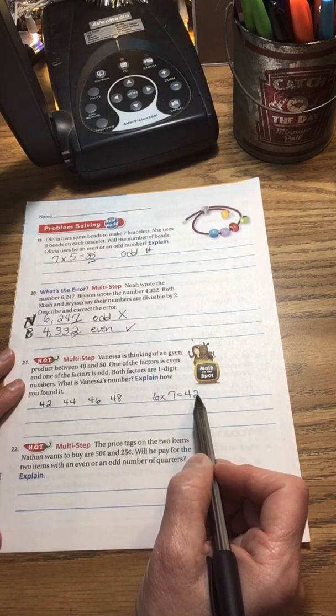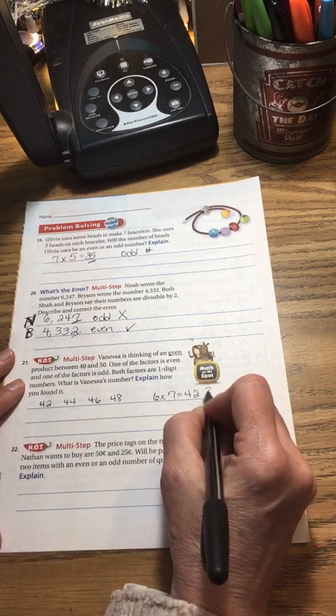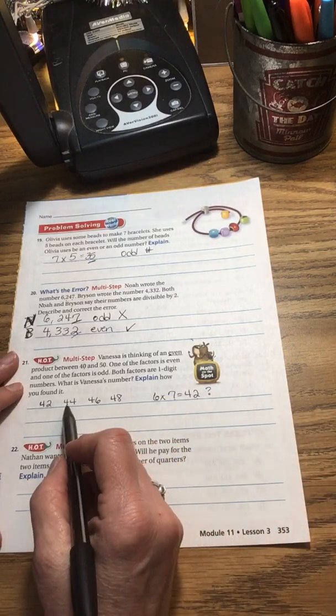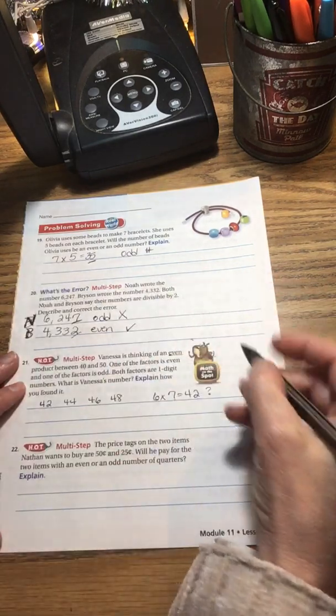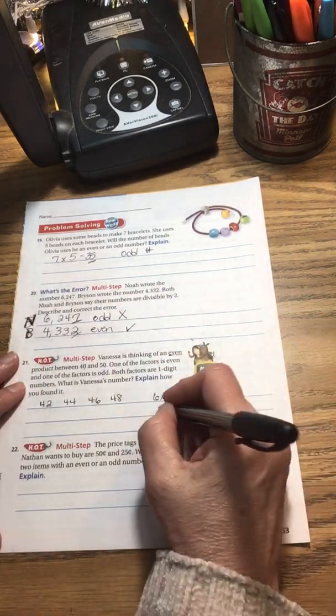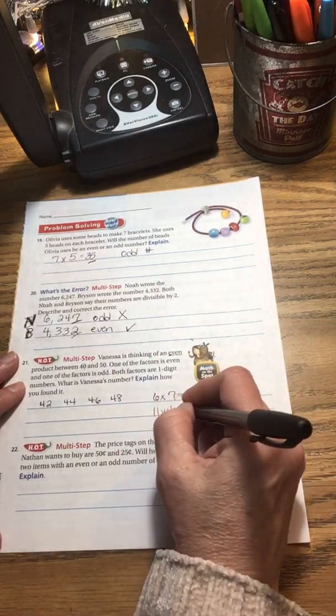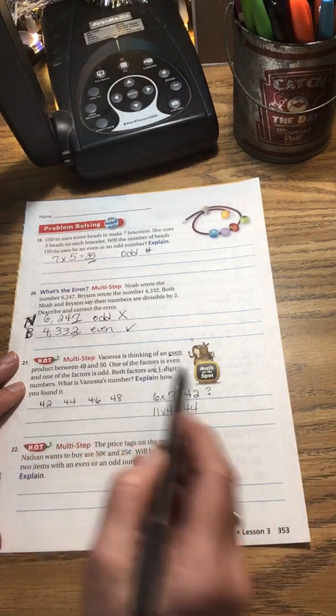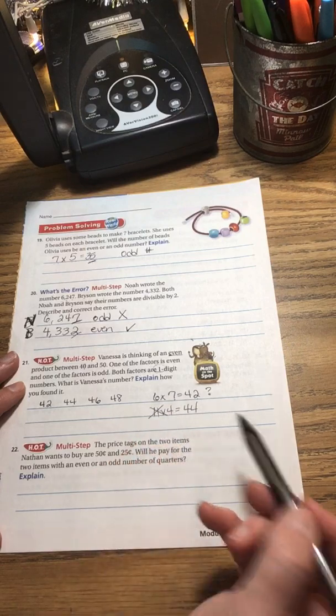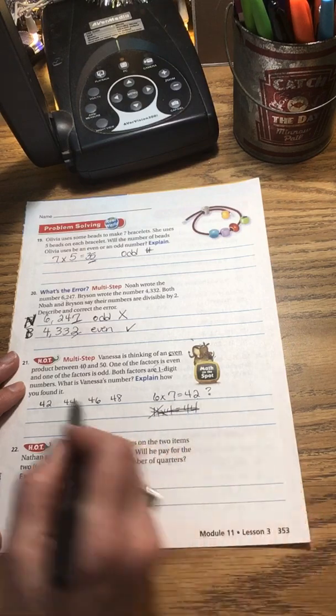And it equals 42? Yep, that might be our answer. Let's look and see what else we have. 44. The only thing I can think of right now that equals 44 is 11 times 4 equals 44. And since the rule says that both are 1-digit numbers, I know it can't be this one. So not that one.